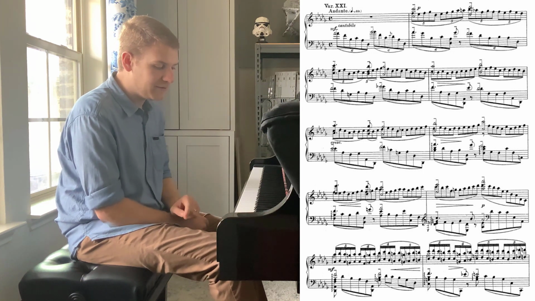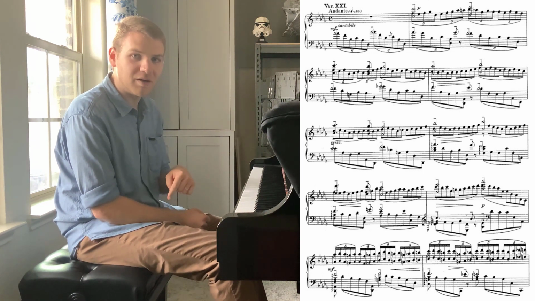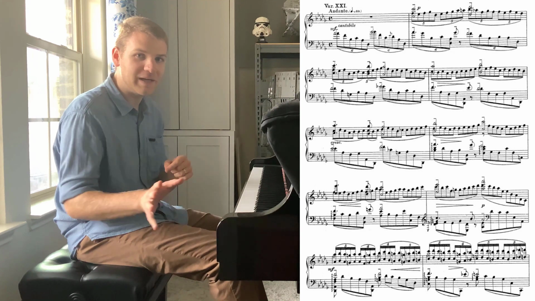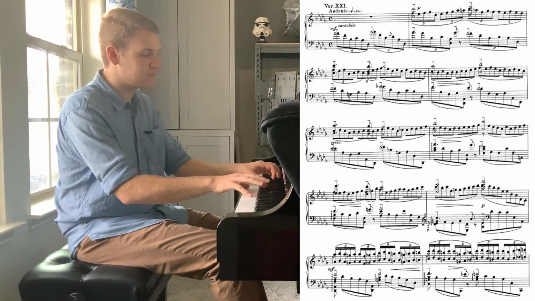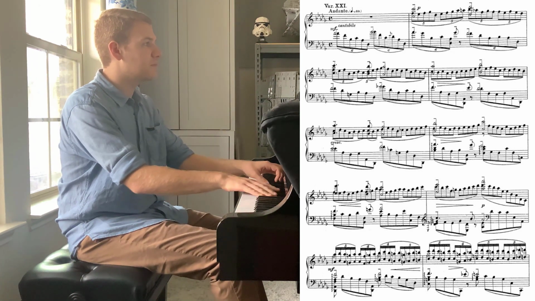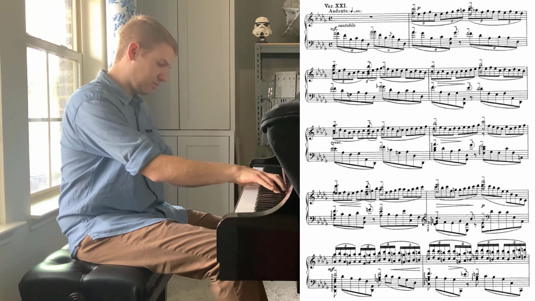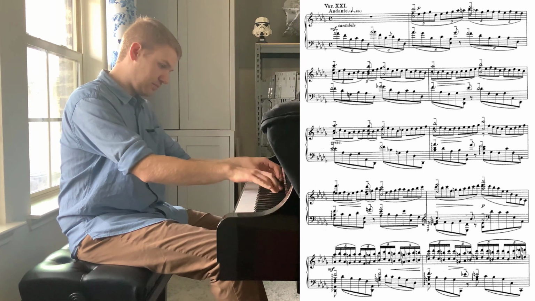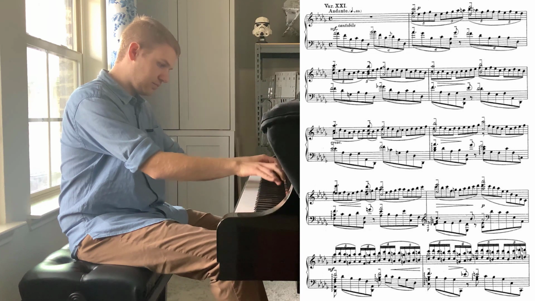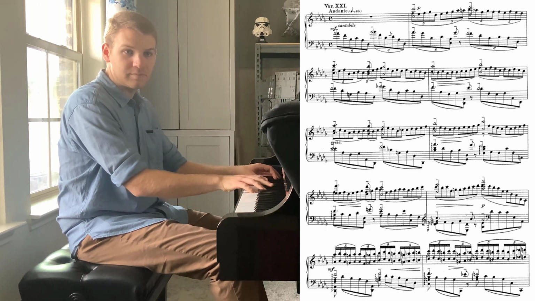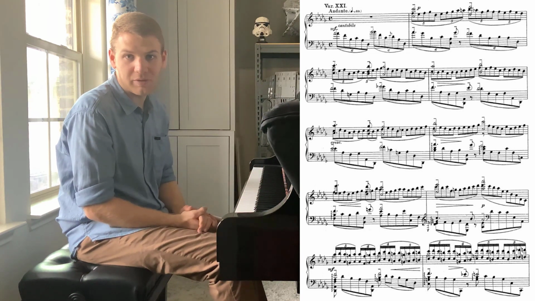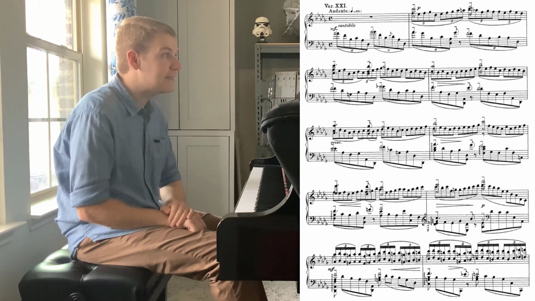Now, if I were to just play a third above these notes with my right hand, we would get something like this. It just makes for nice harmonies, all in thirds.